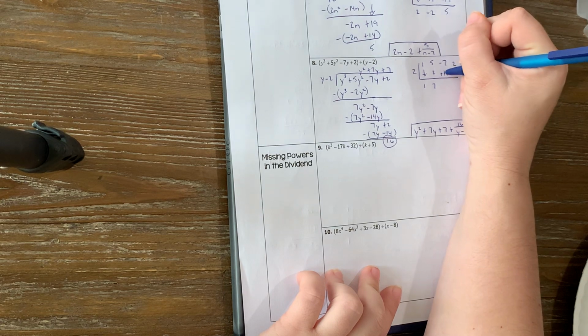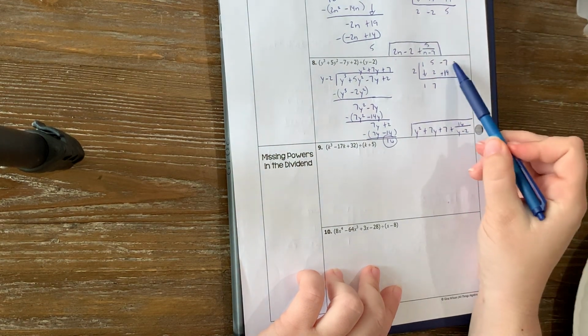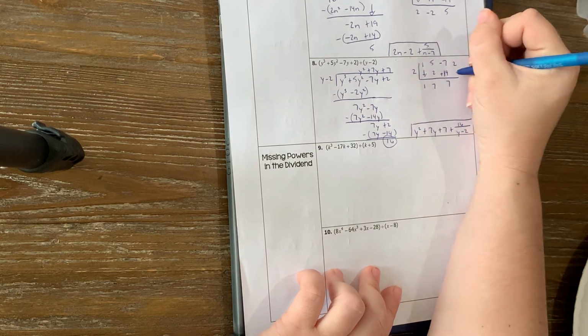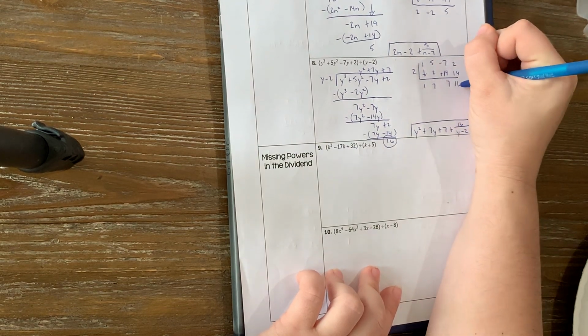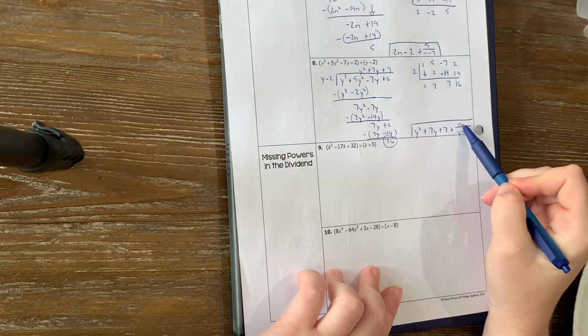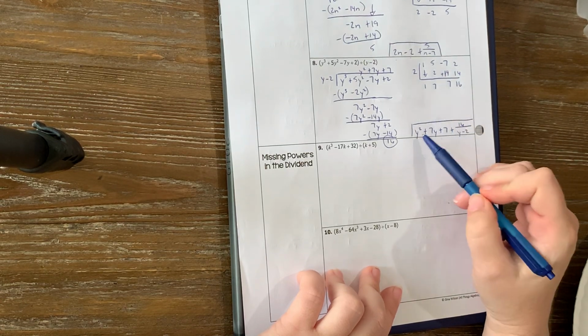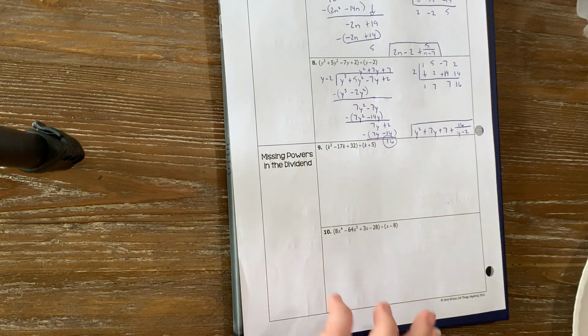I don't know where I got the negative from. Negative 7 and 14 is 7. 7 times 2 is 14. 2 and 14 is 16. So our remainder is 16. Our constant is 7. Our y is 7. Our y squared is 1. You get the same thing.